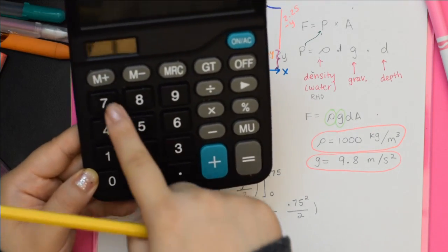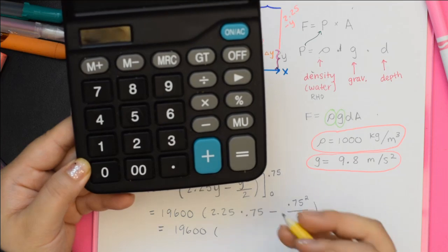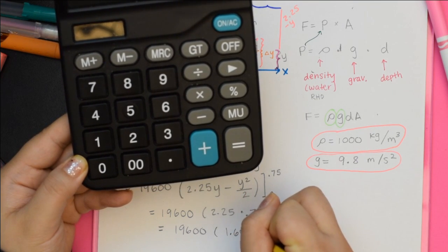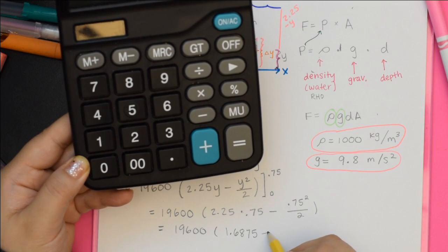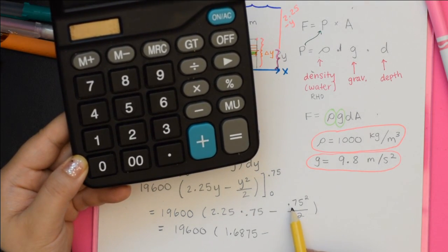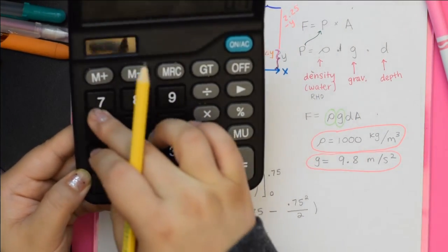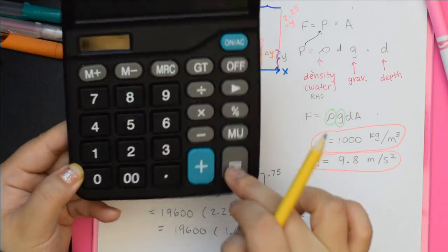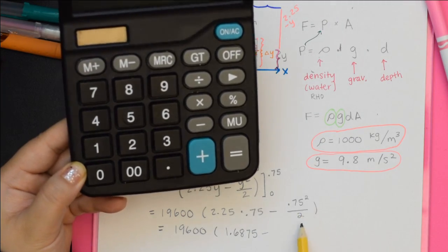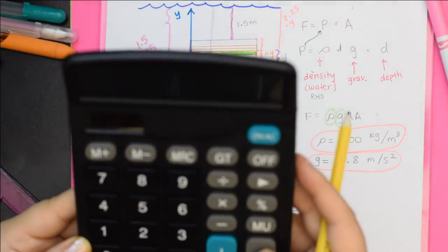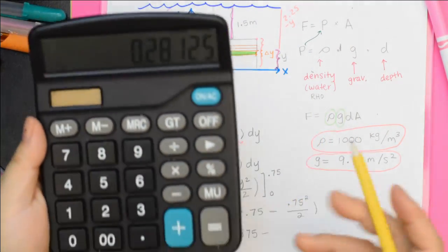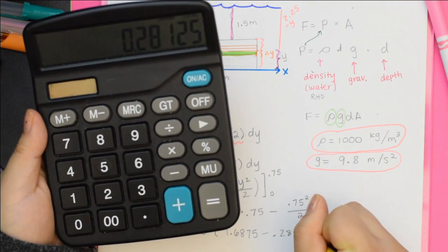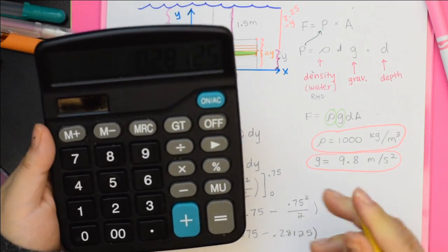2.25 times 0.75 is 1.6875. Then minus, and then I have to do 0.75 squared. So 0.75 times 0.75, and then divided by 2 is 0.28125.